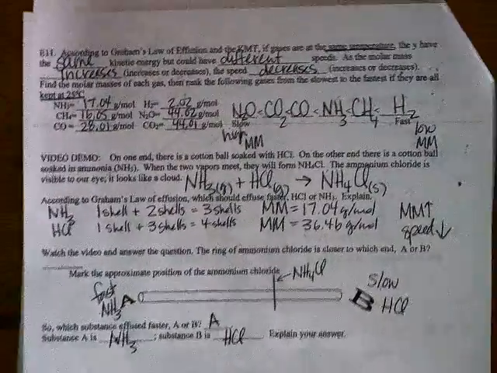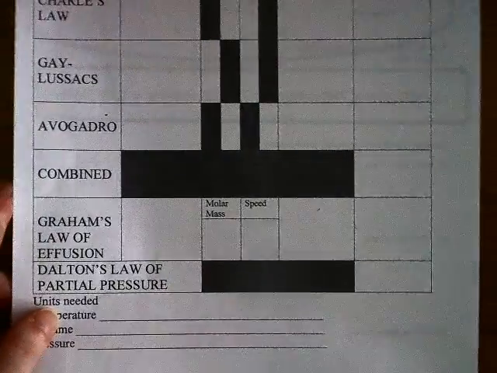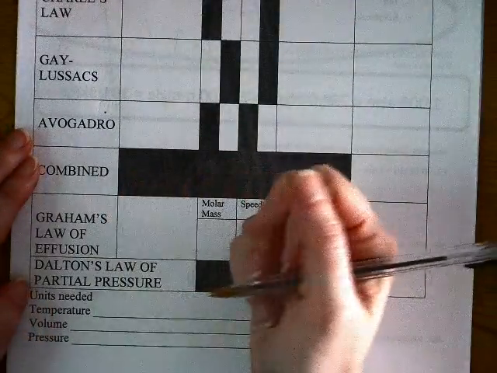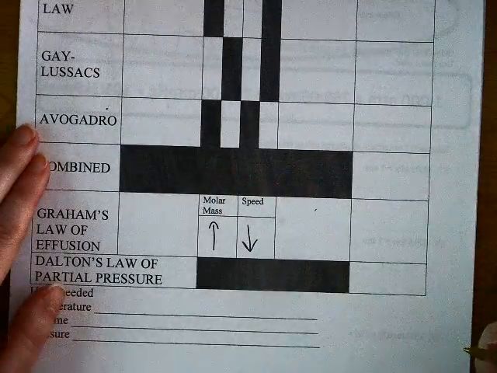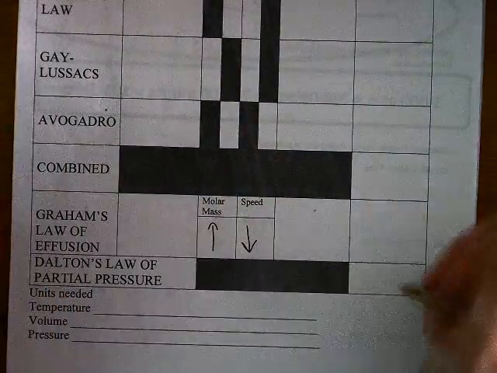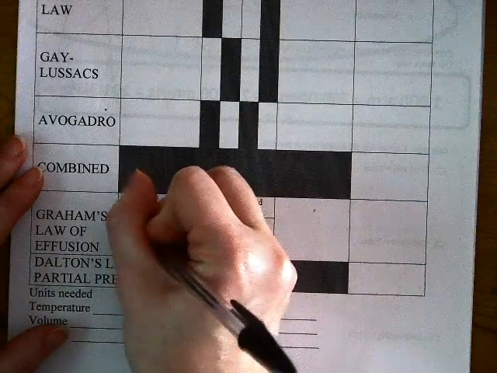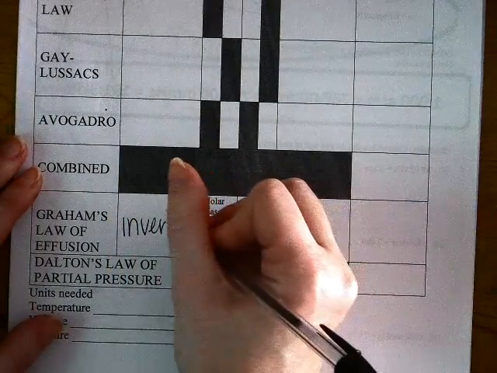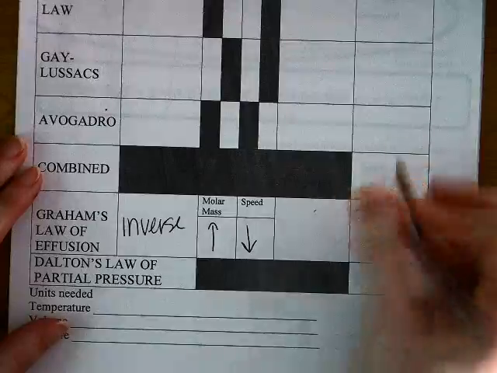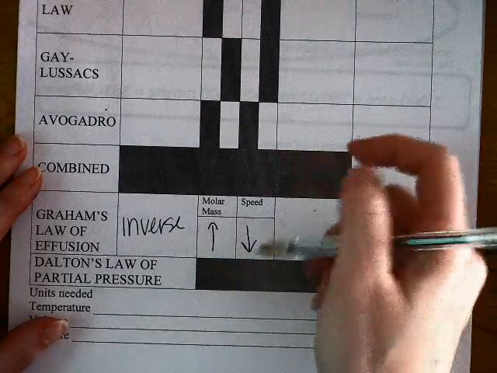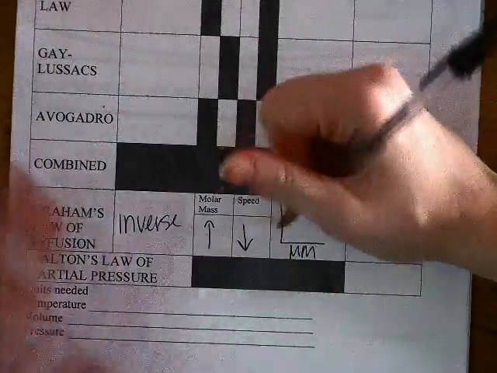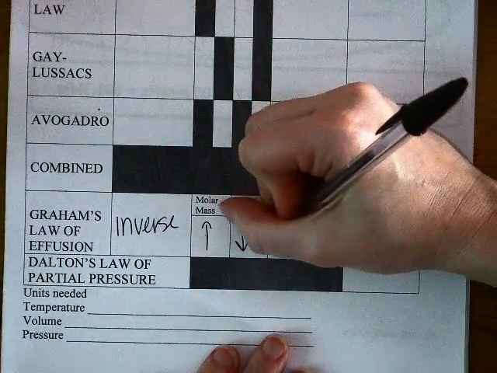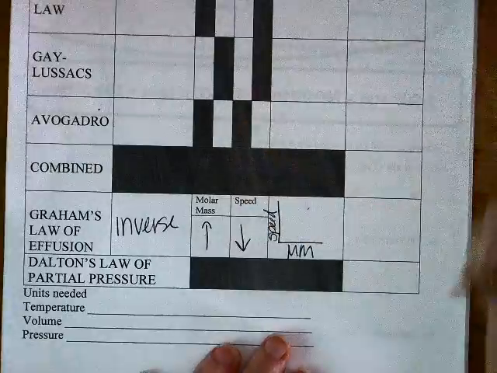Well, let us go back and make sure we write that in on our gas law page. And so we have Graham's law of effusion. If molar mass goes up and speed goes down, what type of relationship is this? It's indirect or an inverse relationship. You said one goes up and one goes down. If they do opposite, and so here I'm going to put molar mass on my independent axis and my speed on my dependent axis.